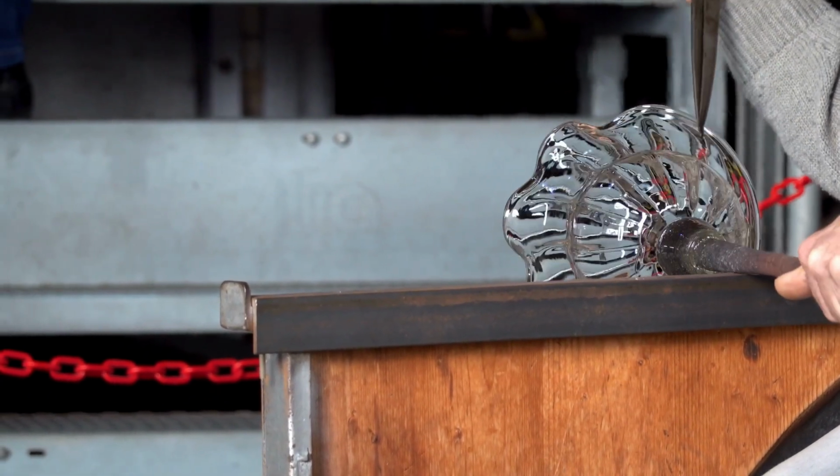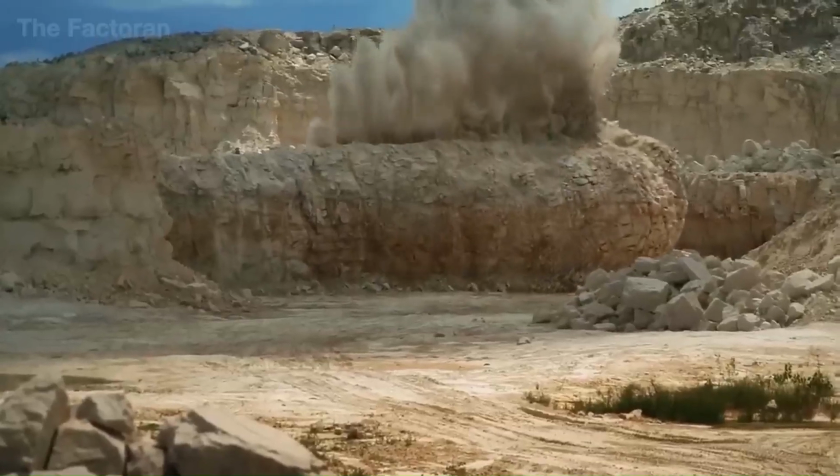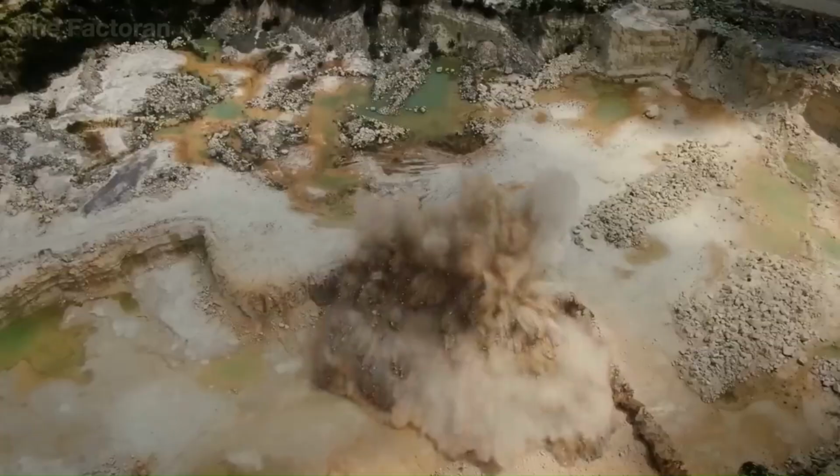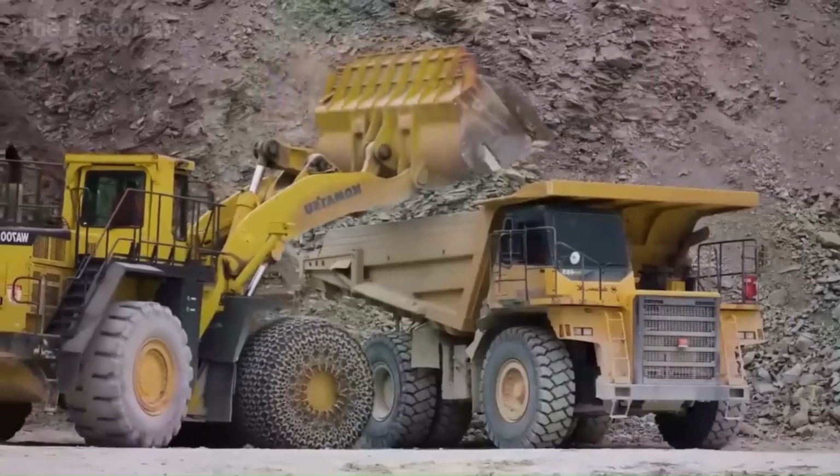Before this resilient material became a global standard, industries relied on far more corrosive alternatives. We will be analyzing the materials and methods used in the preceding era.